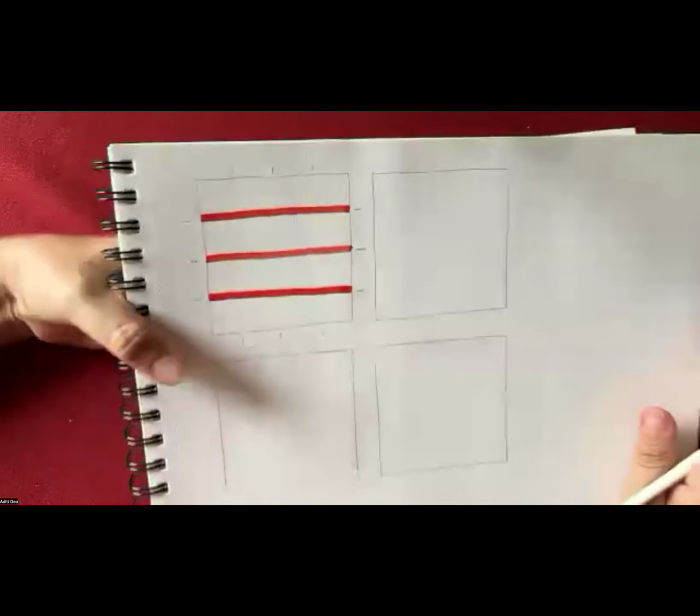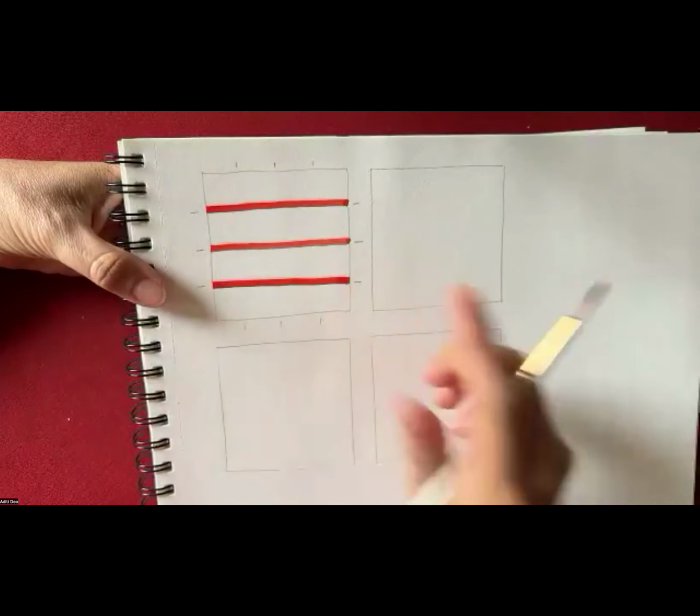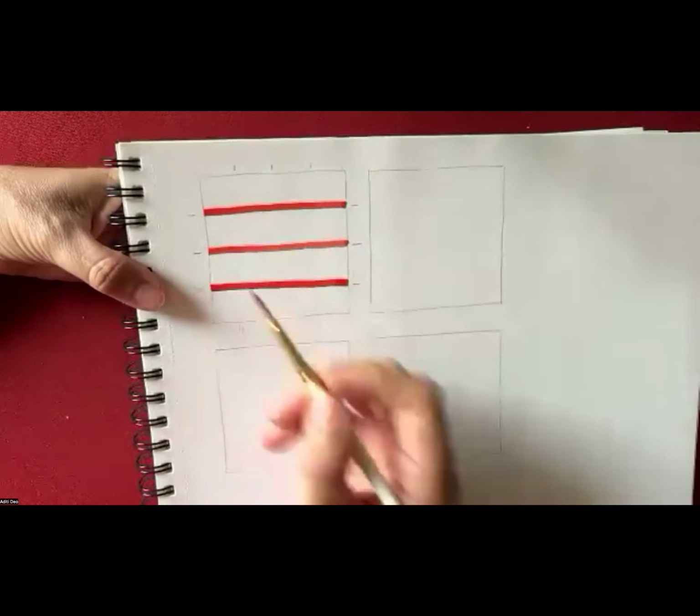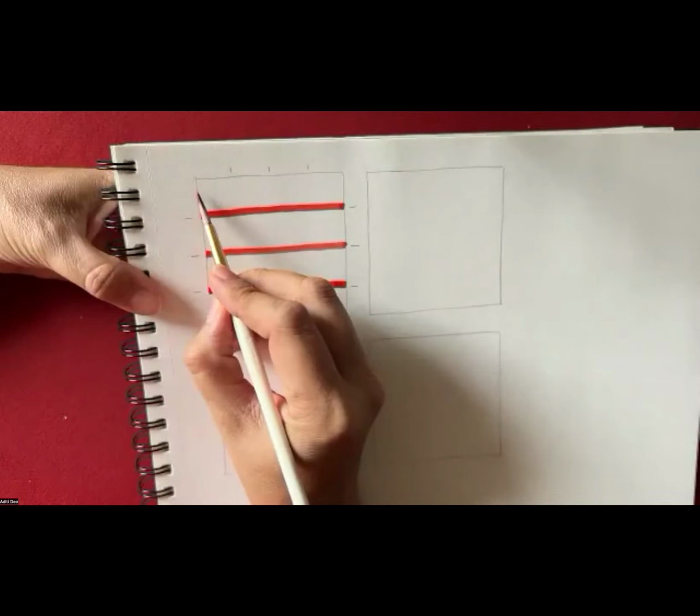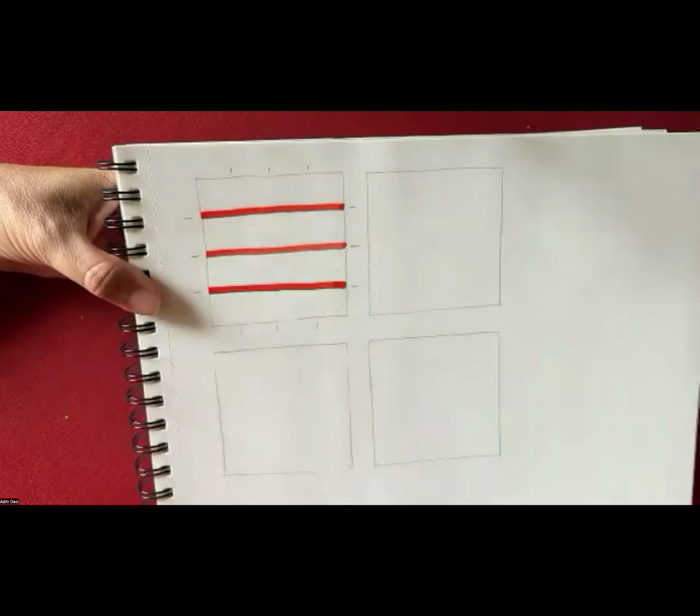Okay, so while Arun is making these lines, for everyone else, we will make lines in between these lines now.